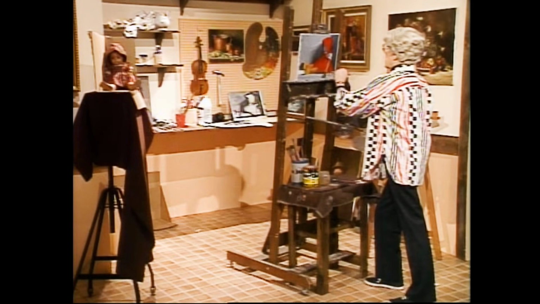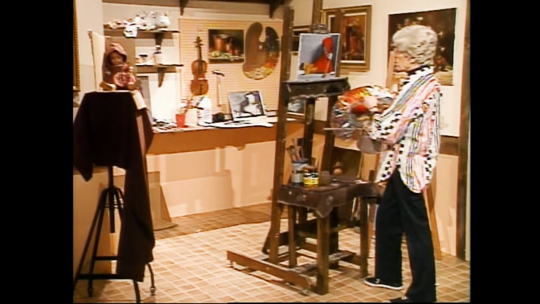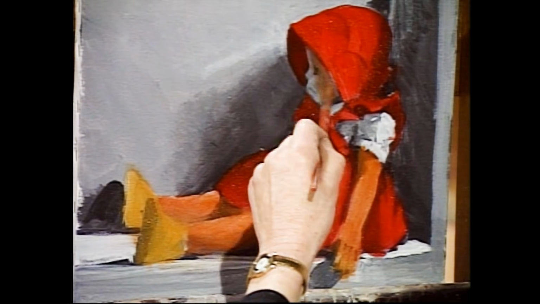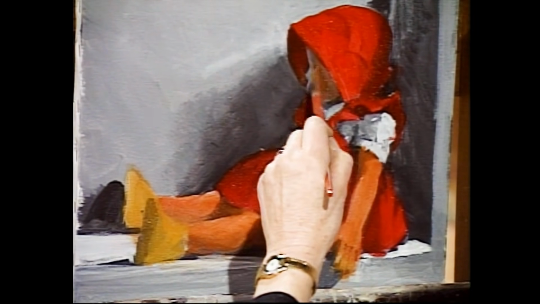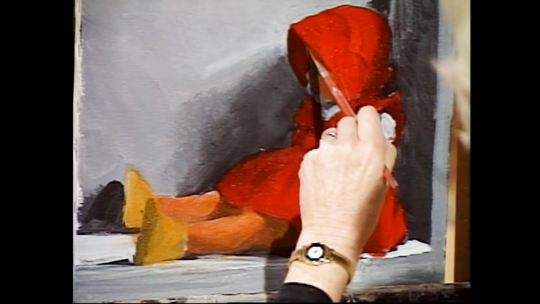This flesh color that I used on her arm is the same flesh mixture I'm going to use on her face. But on the face, it looks different because her little face is so much in shadow. Add a little bit more color in there.